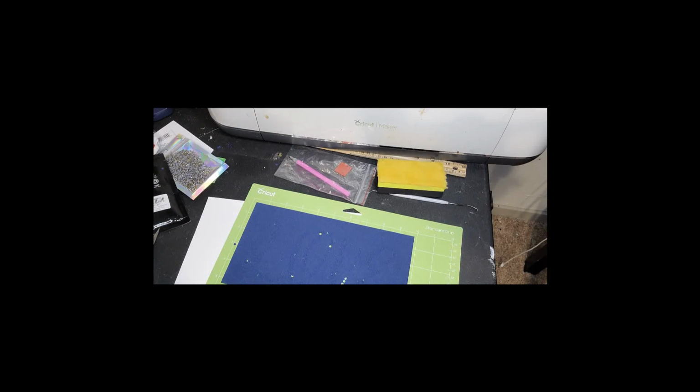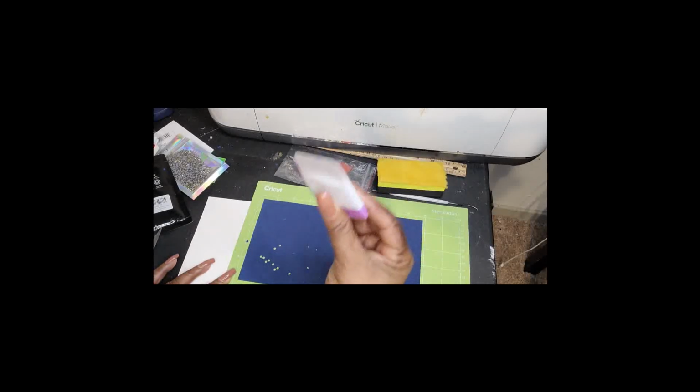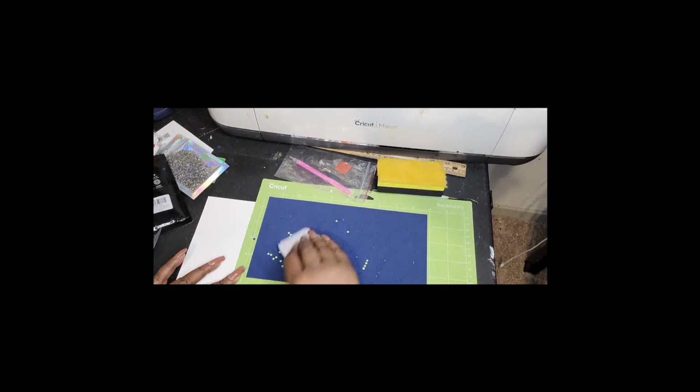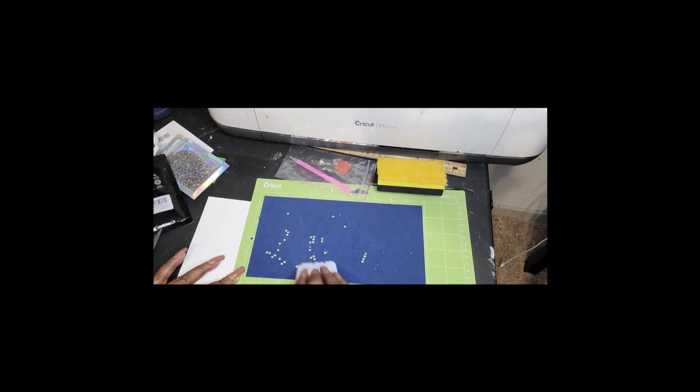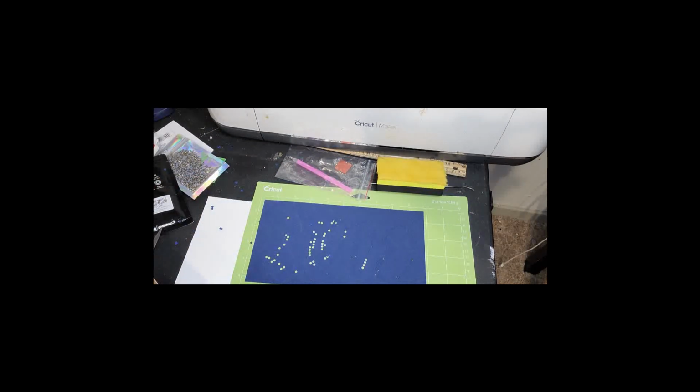Now, if you have any that are not moving, that are still on here, before I start cutting, I'll take one of my little Cricut scrapers here, and I'll just kind of scrape it like this to get some of those dots moving and get them right out of my way.